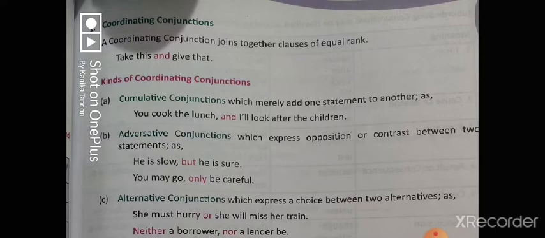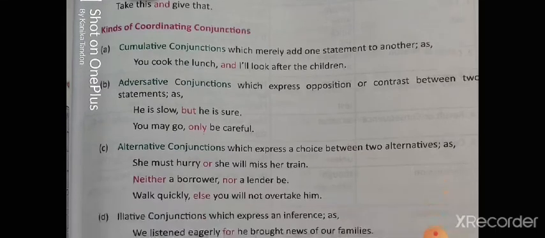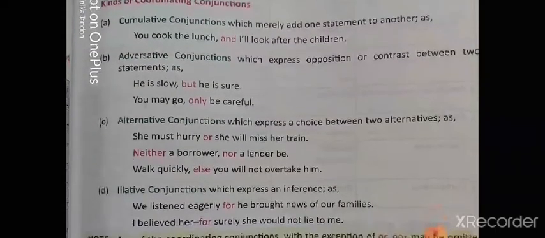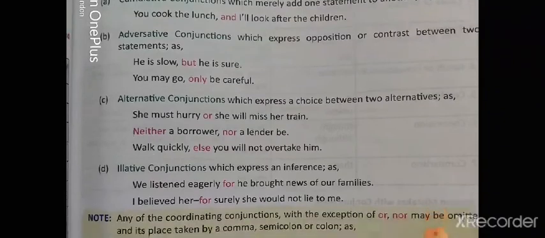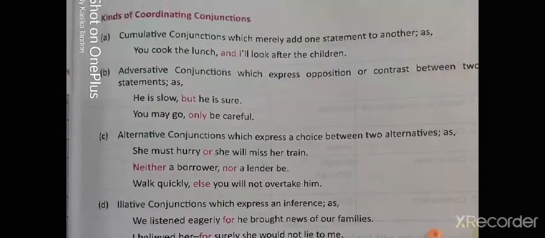Now coordinating conjunctions are divided into four types: cumulative, adversative, alternative and elative. Now we are going to study about them one by one. First is cumulative conjunction. These conjunctions merely add two sentences. Even after adding those two sentences, we can understand that these are two different sentences because they do not merge that well.